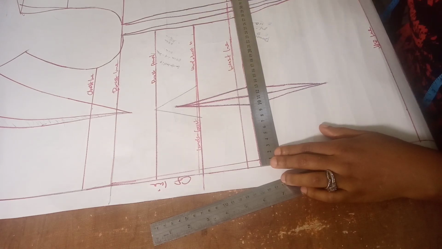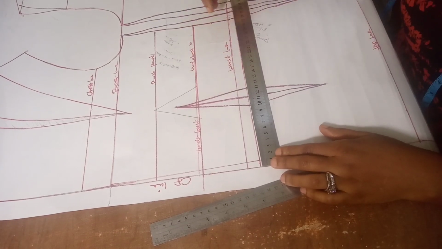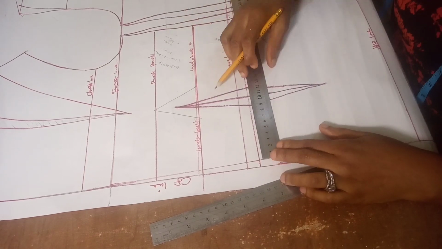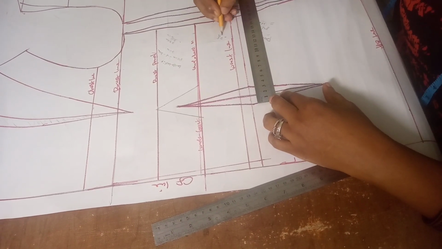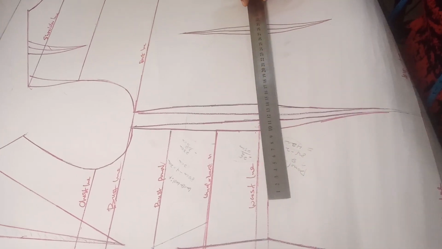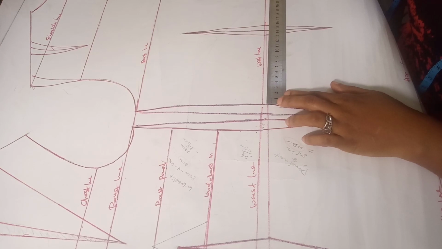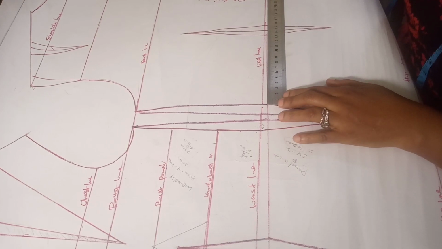Then 28 cm is what we have, but we still have our dart here which needs to be taken out. So you're going to minus 3 cm, the amount of dart you have here, from the 28 cm. So we have 25 cm left after taking that out. Then you come to the back, you do the same thing from your side seam of the CB. You place your ruler here to the slanted CB.